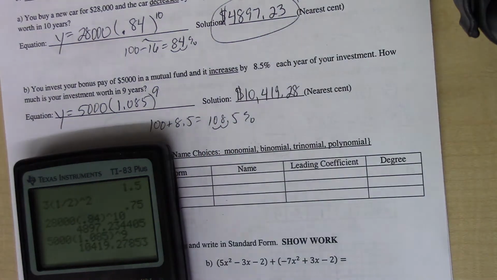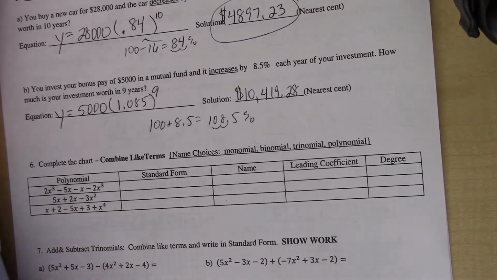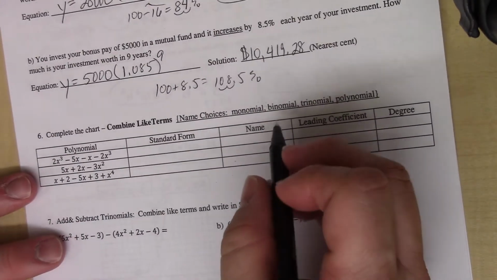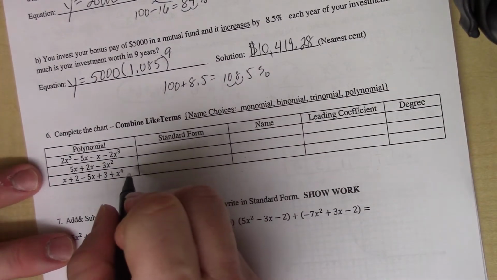$10,419.28. Again, if I look here, I see that 8 in the third spot. That rounds that up to the next decimal. That's how I get 28. Okay. All right. Next few problems are just simplifying these things and really combining like terms.